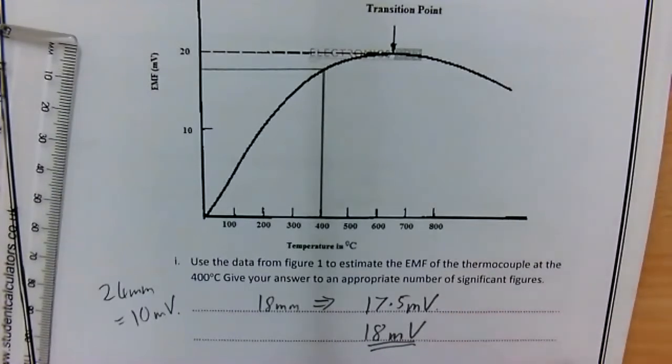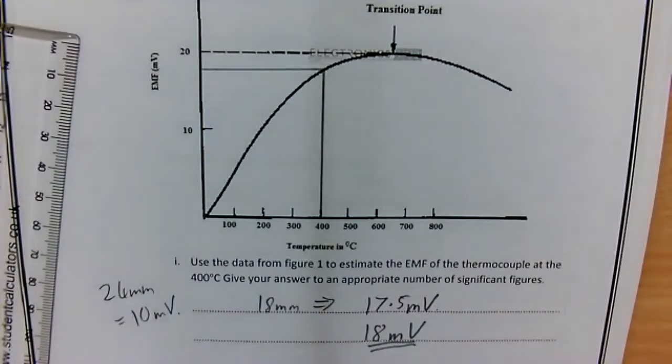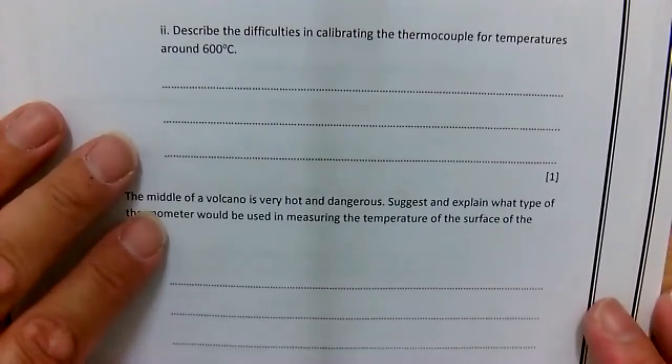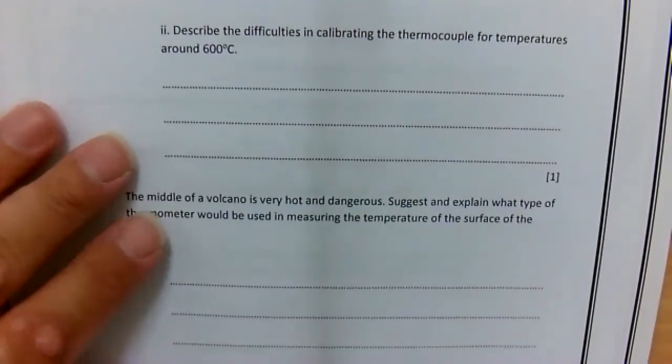That's my final answer. Whenever you've got a final answer, you double underline it so that's clear that that's your answer. Next question. It says, describe the difficulties in calibrating thermocouple with temperatures around 600 degrees Celsius.